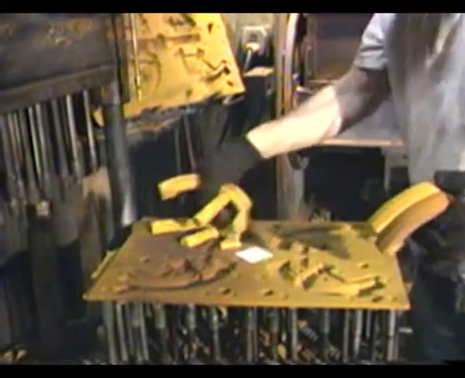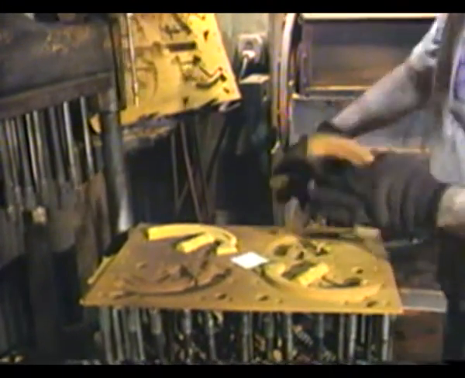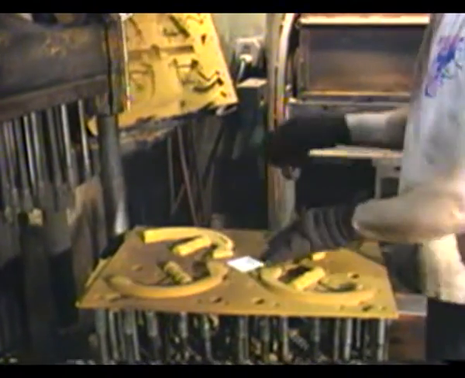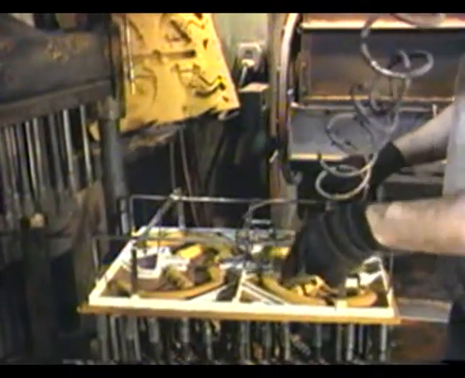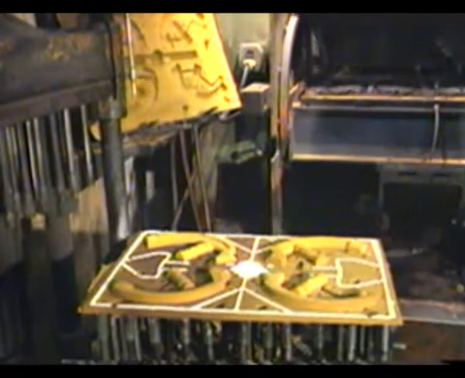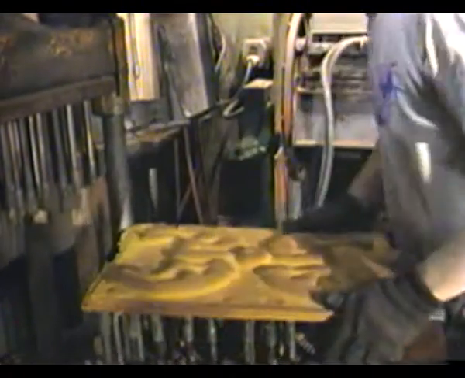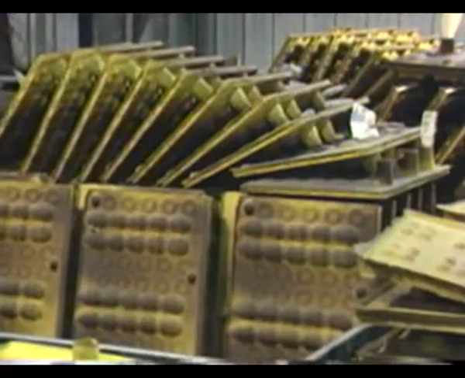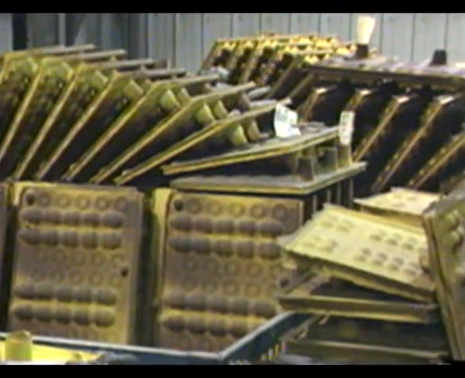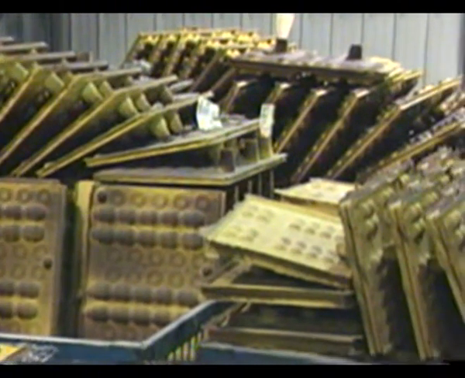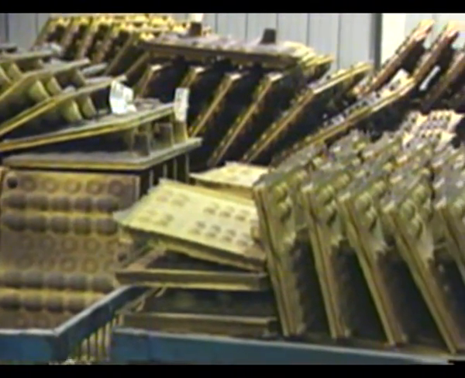Shell cores, which are produced similarly, are placed within the drag side of the mold. A bonding adhesive is then applied, and the cope side of the mold is aligned and secured, creating the finished shell mold. These shell molds can be produced quickly and store well for extended periods of time.